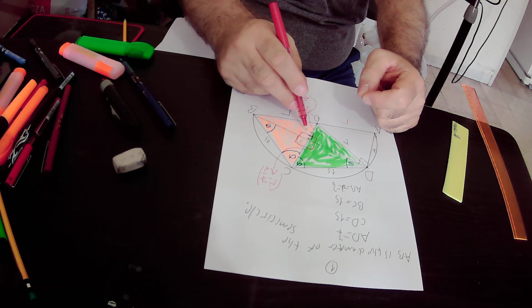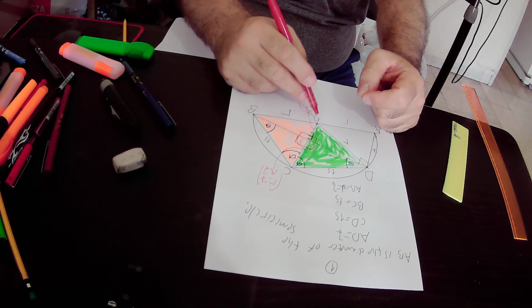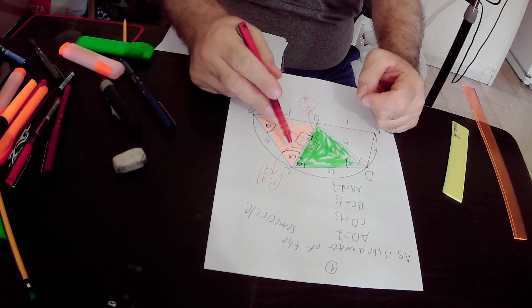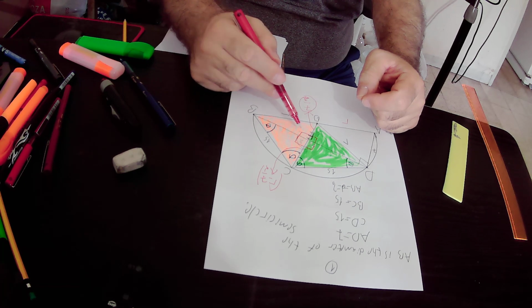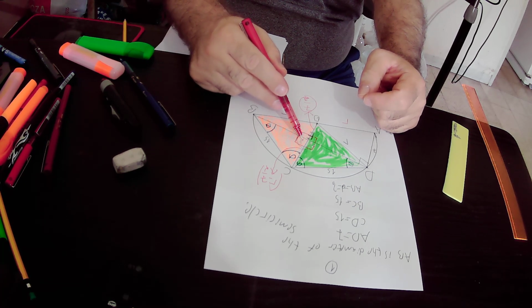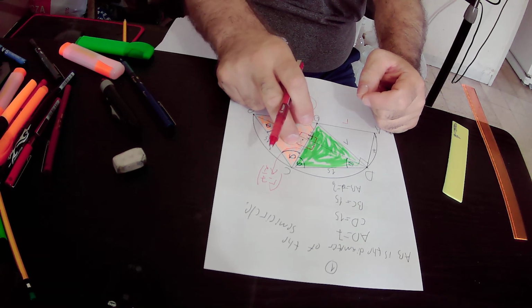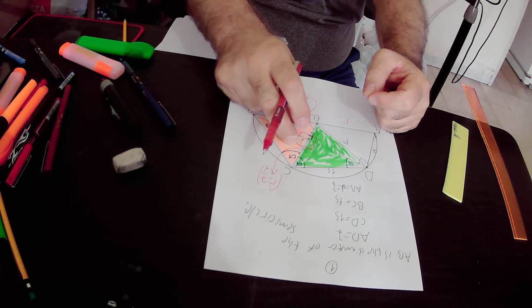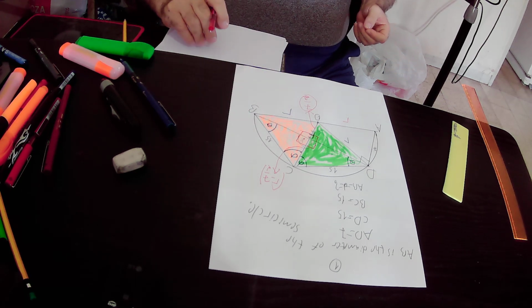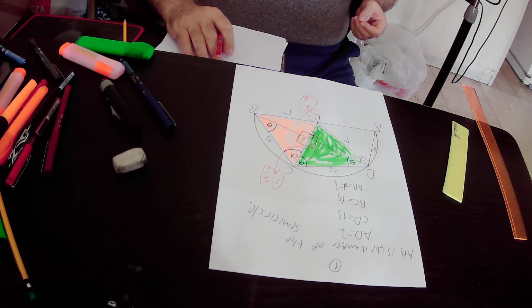Triangle CEB is also a right triangle because it has one angle equal to 90 degrees. So we have here two right triangles, and we can apply the Pythagorean theorem on them.